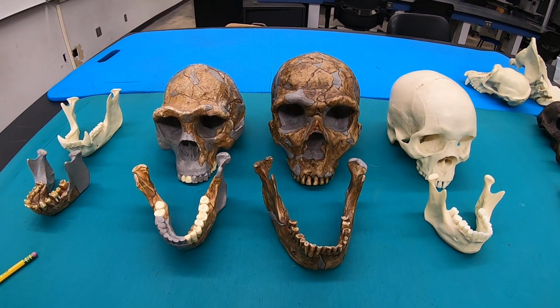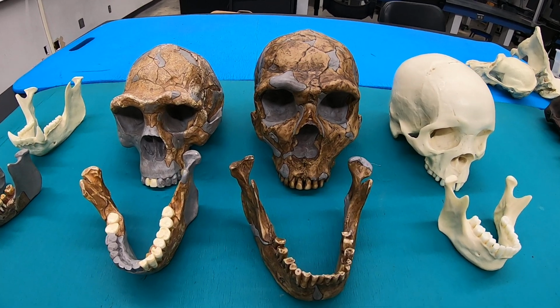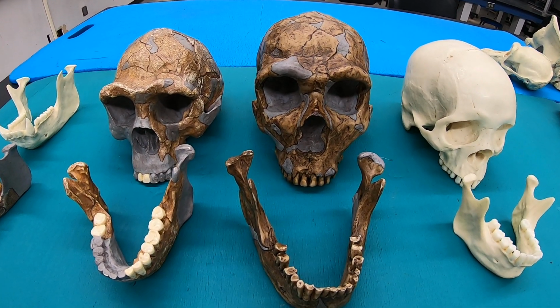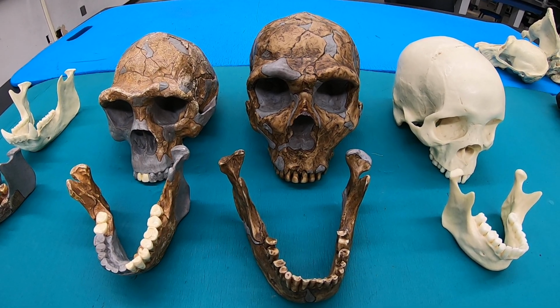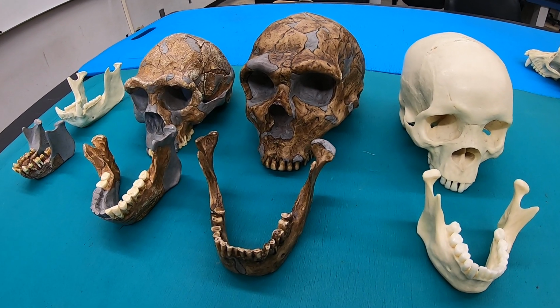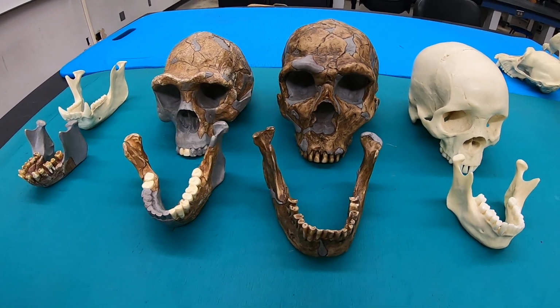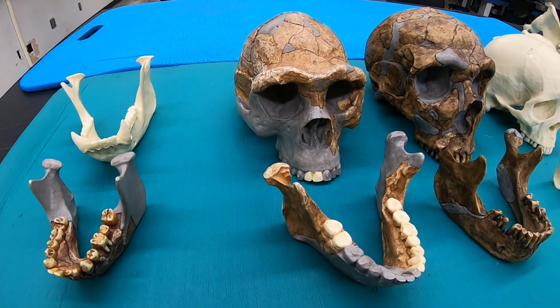We're going to examine three species of human. Starting from the left, we have Homo erectus. In the middle, we have Neanderthals. And on the right, we have us, Homo sapiens. Well, let's start with Homo erectus.